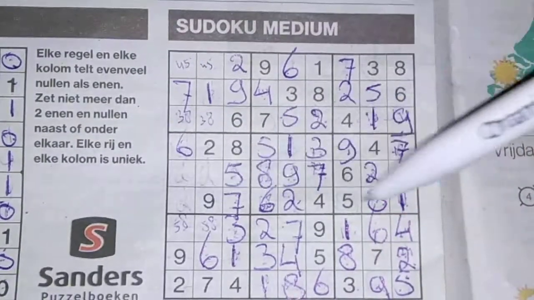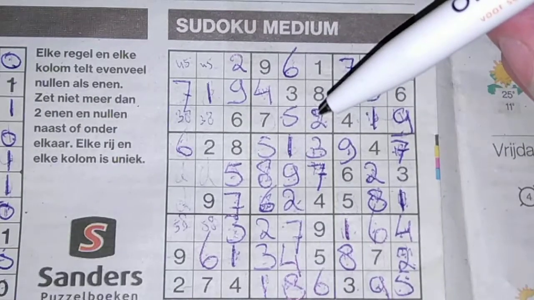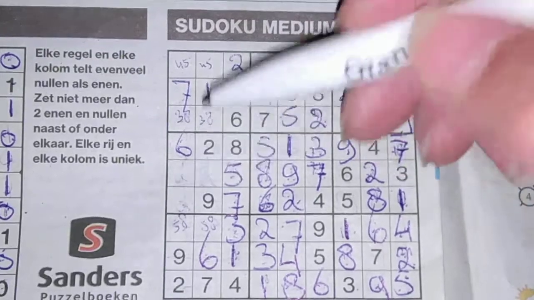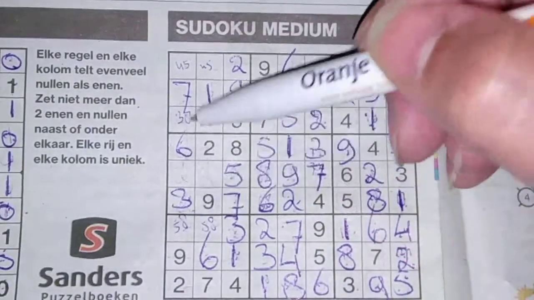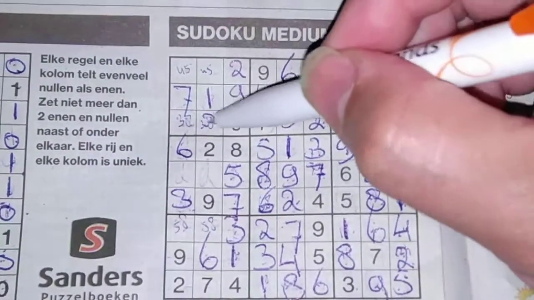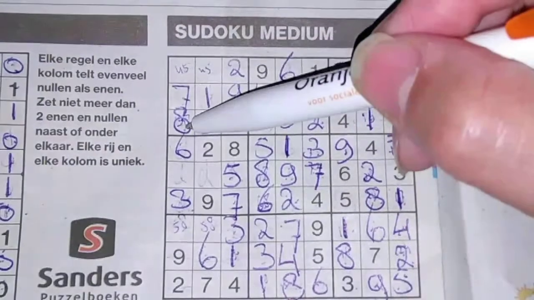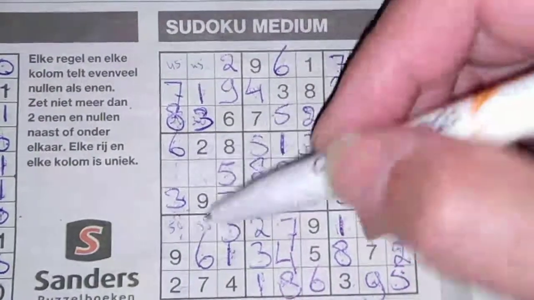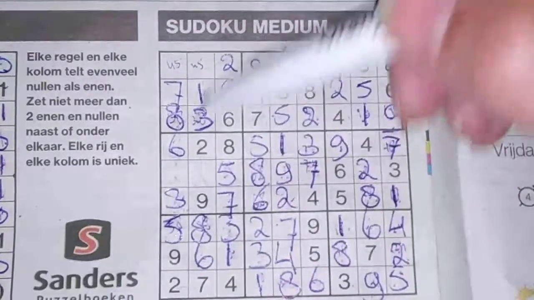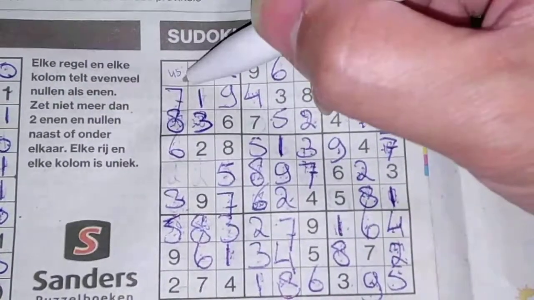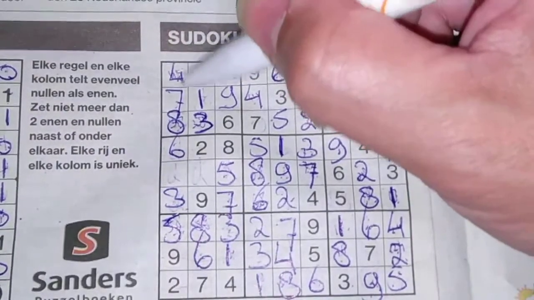1 number left in this row for the number 3. 3 is missing here. Now we have a number 3 here, so this cannot be a 3. This should be a 3, and this should be an 8. Now we have an 8 there, so no 8 there. 8 should be here, and the 5 goes there. Now we have a 5 here, so this cannot be anymore a 5. This should be a 5, and this should be a 4.